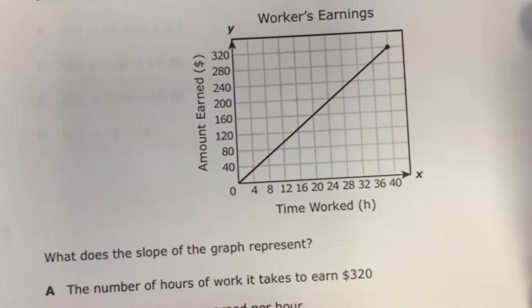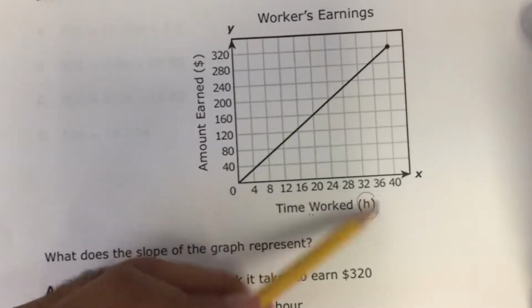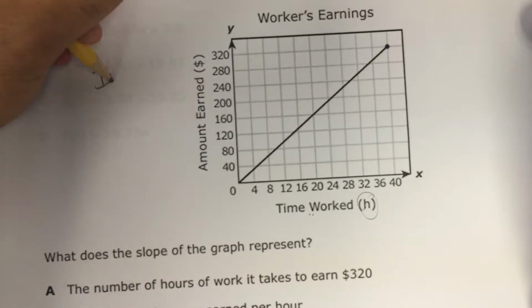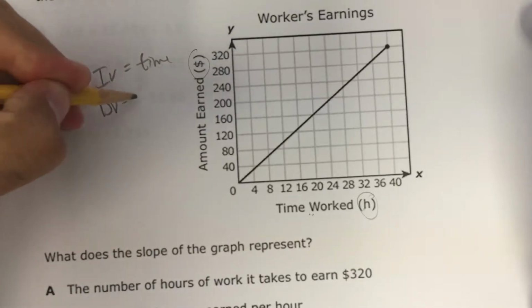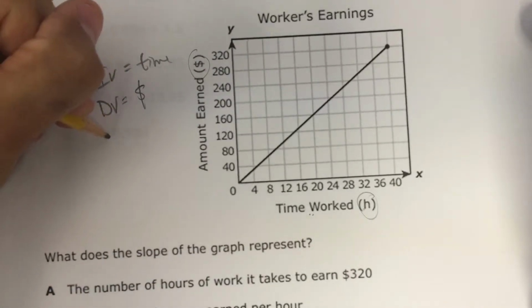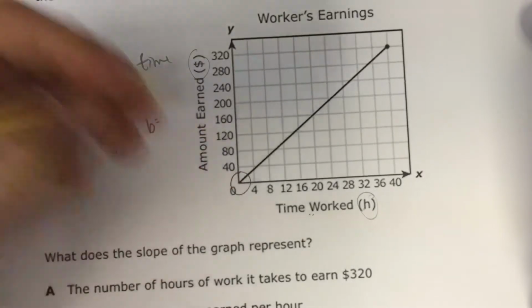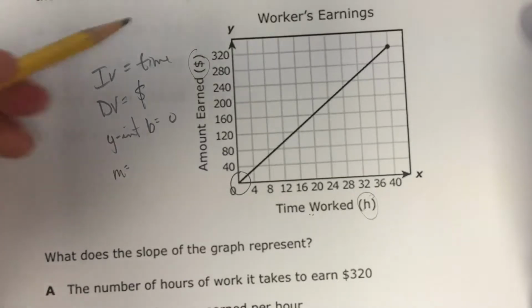First thing we did was step 1, figure out what the independent variable is. It's hours, it's time. So the independent variable, time. The dependent variable, money. The y-intercept, which is the b value, is 0. And then the slope, m, is rise over run.